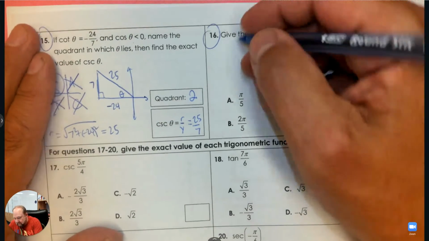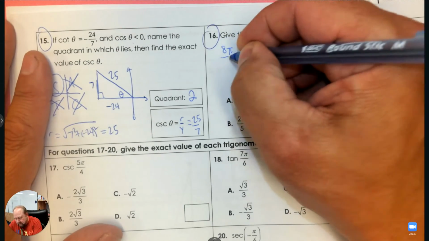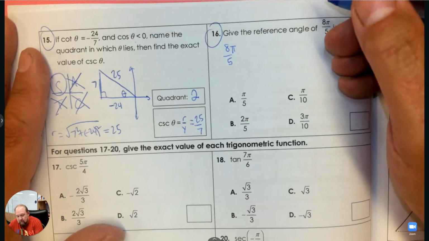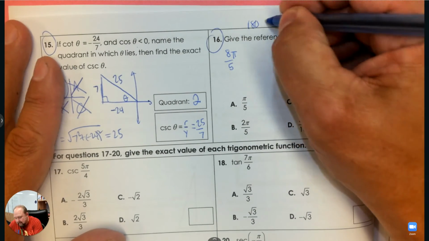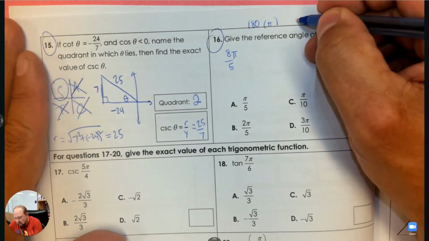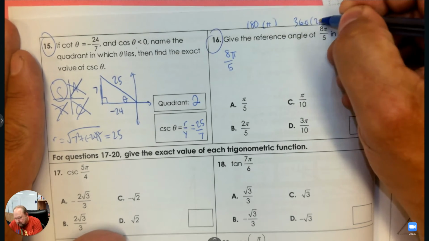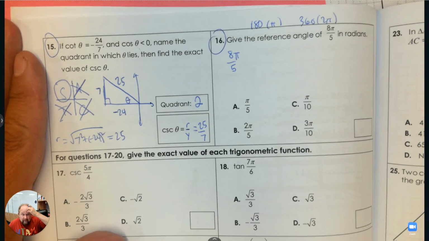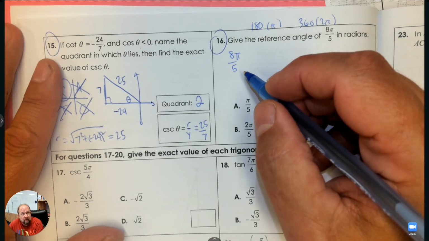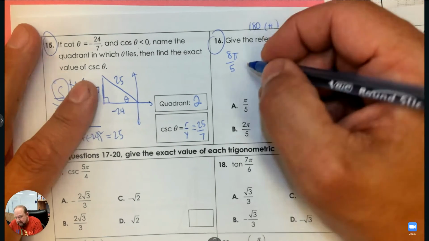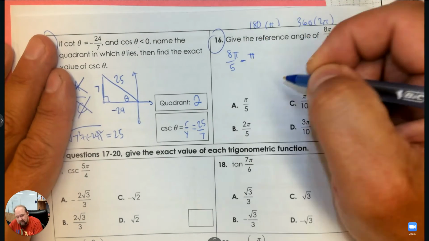16. Give the reference angle. Now this one is not common because it's over 5. So to find it, we need to subtract either 180, and that's pi in radians, or 360, that's 2 pi. And then have an understanding, is it closer to pi or is it closer to 2 pi? Well, we'll find out here. So let's say I subtract pi to find the reference angle.